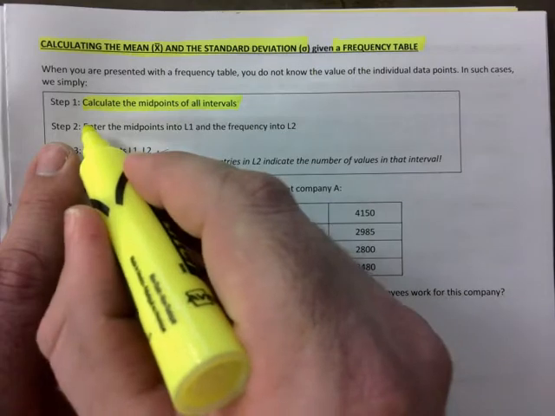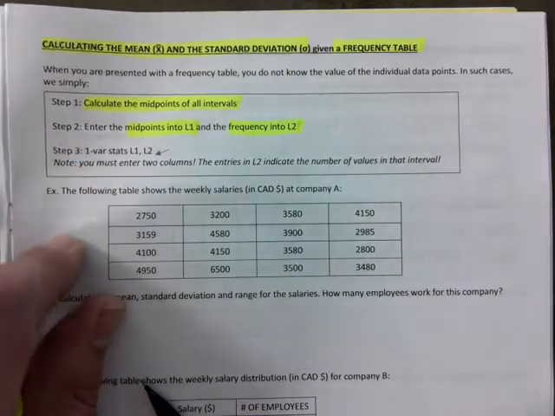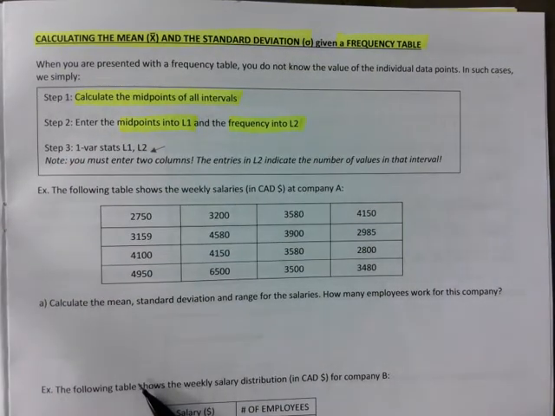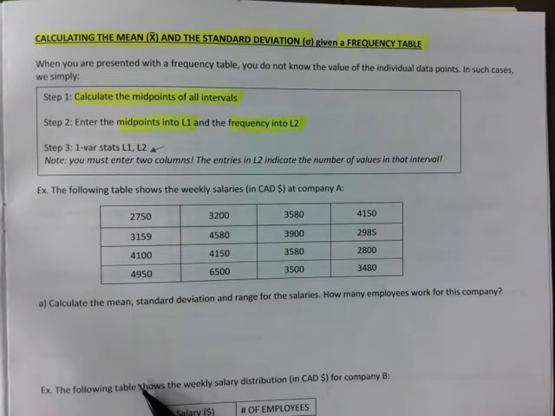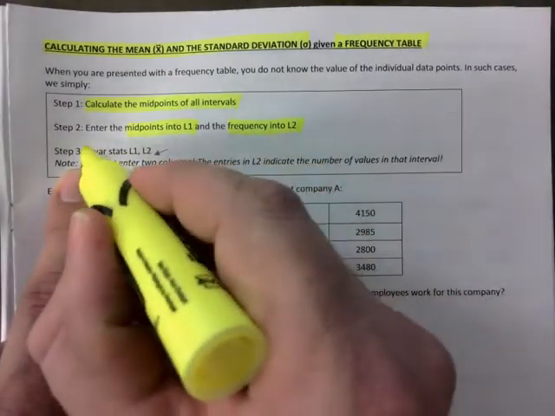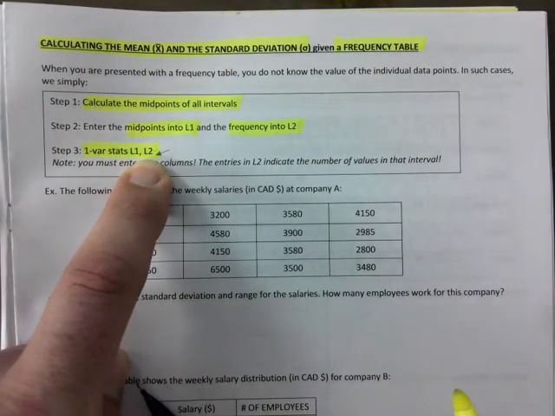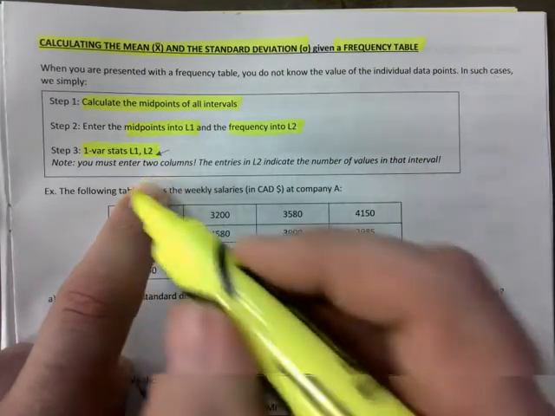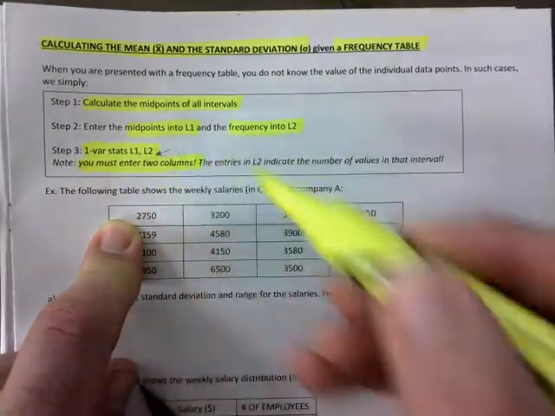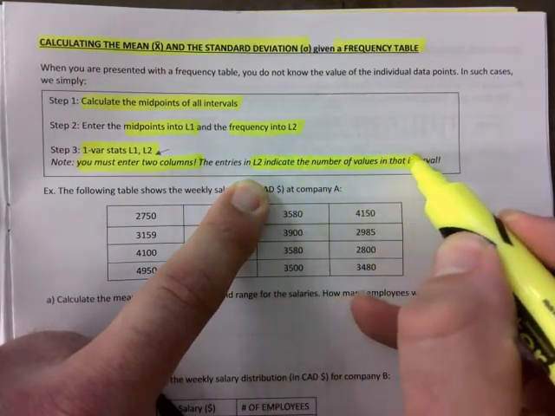Step 2, the midpoints go into L1, frequency go into L2. Okay? You're like, wait a minute, L2? Is that like quadratic regressions? Not quite, but you'll see how that works. Step 3, okay? You should see this. Watch. You should see one variable stats L1, comma L2. Note you must enter 2 columns. Okay? You must enter 2 columns. The entries in L2 indicate the number of values in that interval.